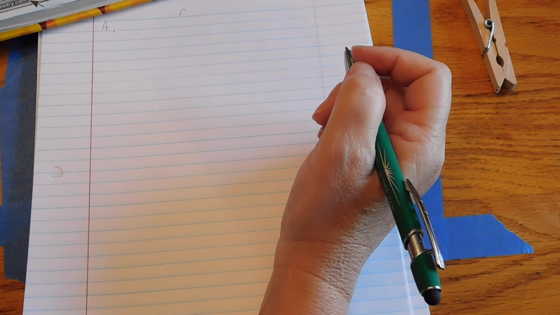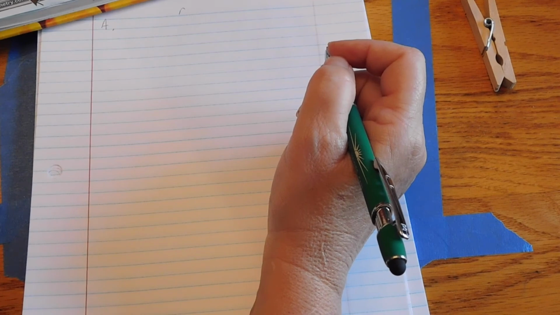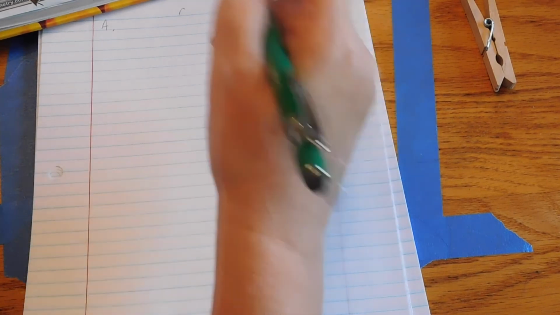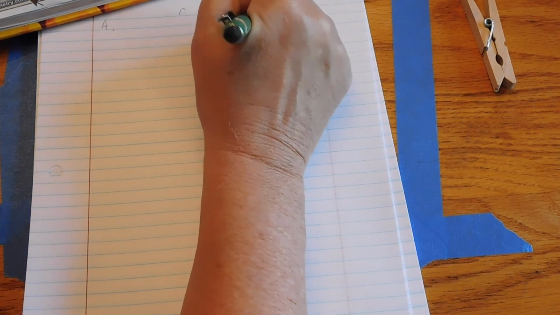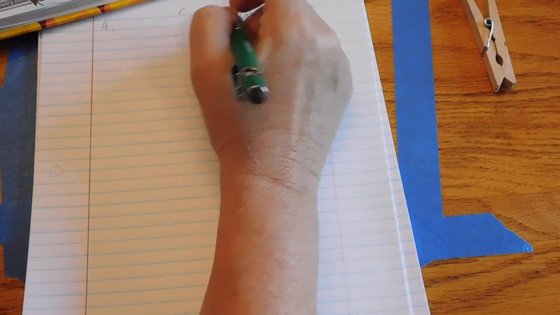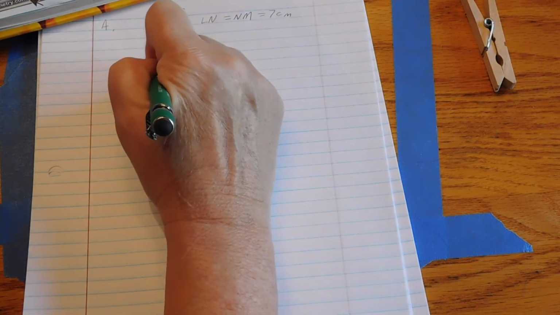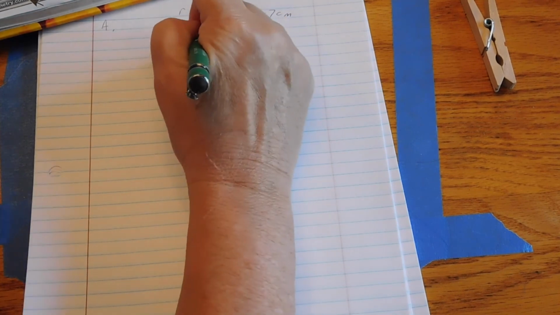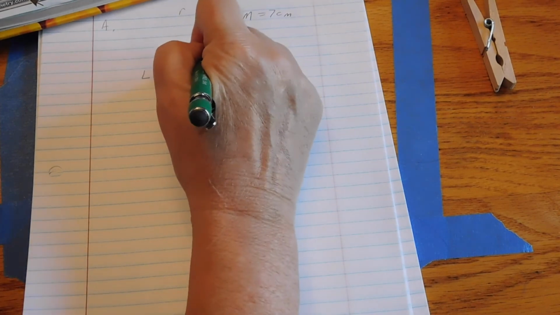So we're going to start by looking at it and thinking about our rules. We know that it's perpendicular, and if a line is perpendicular to a chord, it bisects the chord. So that tells us that LN has to equal NM. And since the whole thing is 14 centimeters, each of those has to be 7 centimeters. Now I'm going to focus on this triangle. I know this is 7 centimeters. They told us this was 3 centimeters.